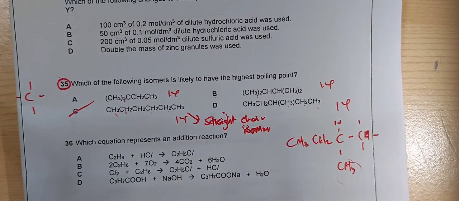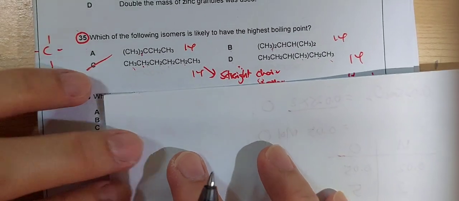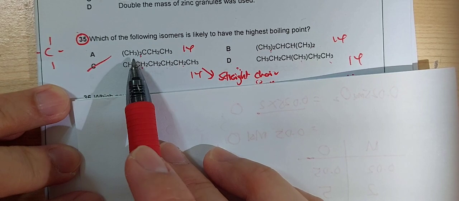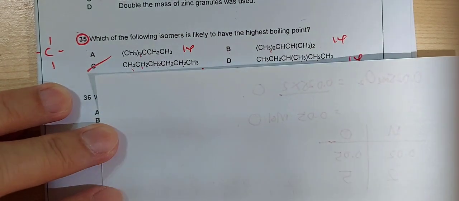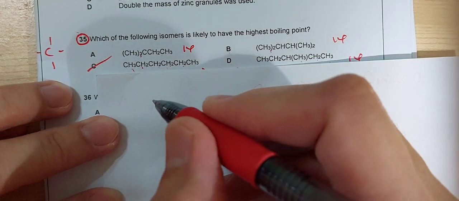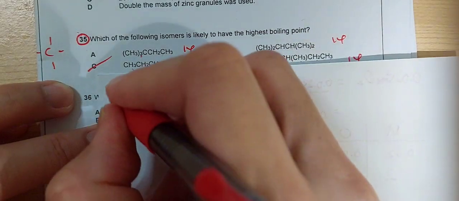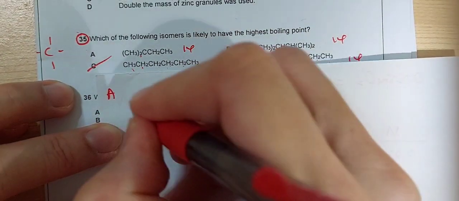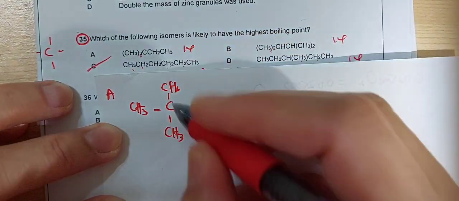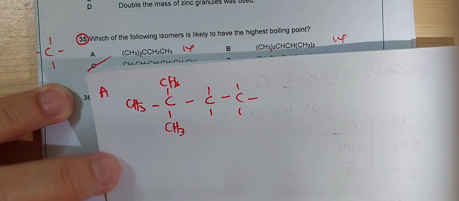Question 35. Isomers having the highest boiling point. When you see a bracket here, that means these are the side chains. So A is a branched chain isomer. Now, what do you mean by that? If I draw out the structural formula, it would be like this. Okay, for A, it has 3 branch chains, or 3 side chains, and then CH2, CH3. That's for A.